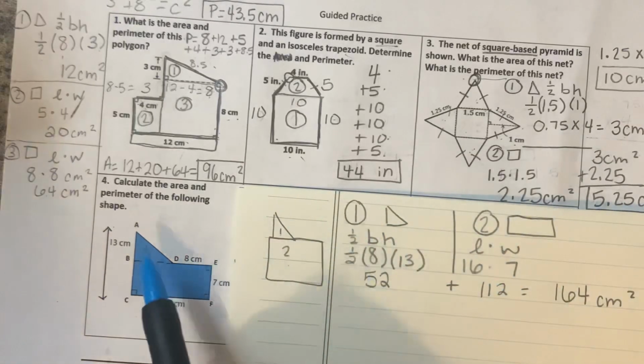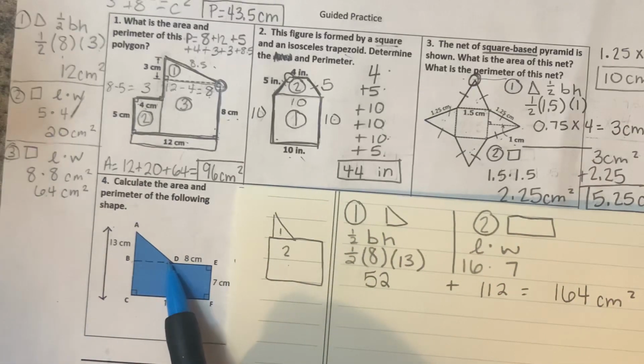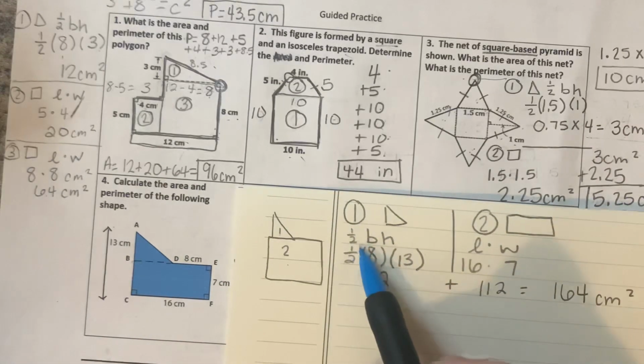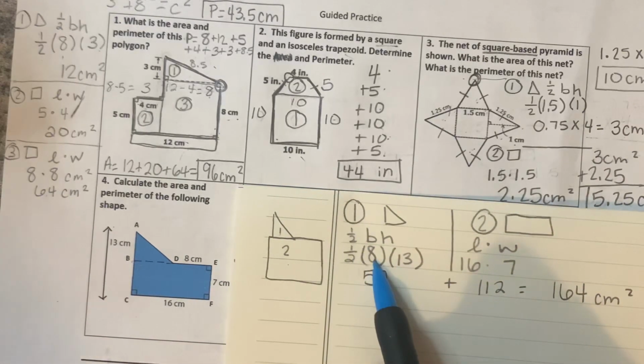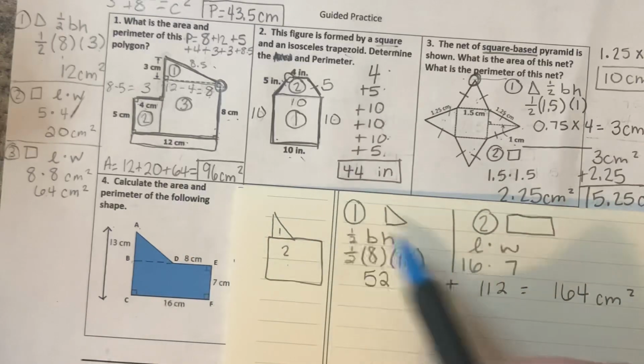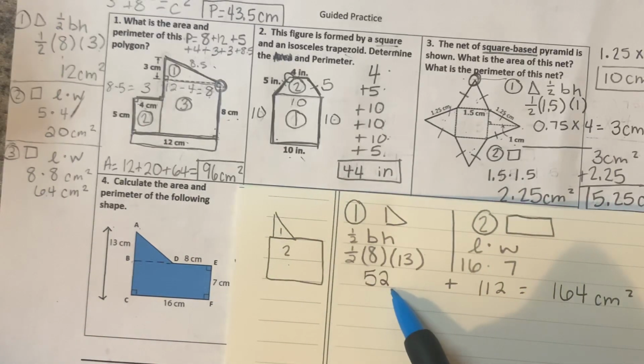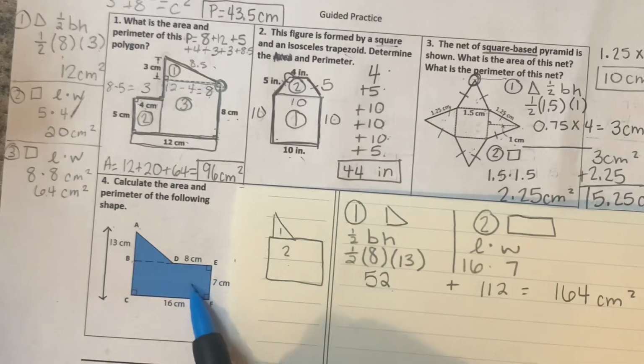1/2 base times height. My base, I figured out, was 8 centimeters. My bottom was 16, minus the 8 I already used here, means that this side is also 8. So I did 1/2 of 8, which was 4, times the height of 13 to get that measure of 52. Then I worked on the rectangle.